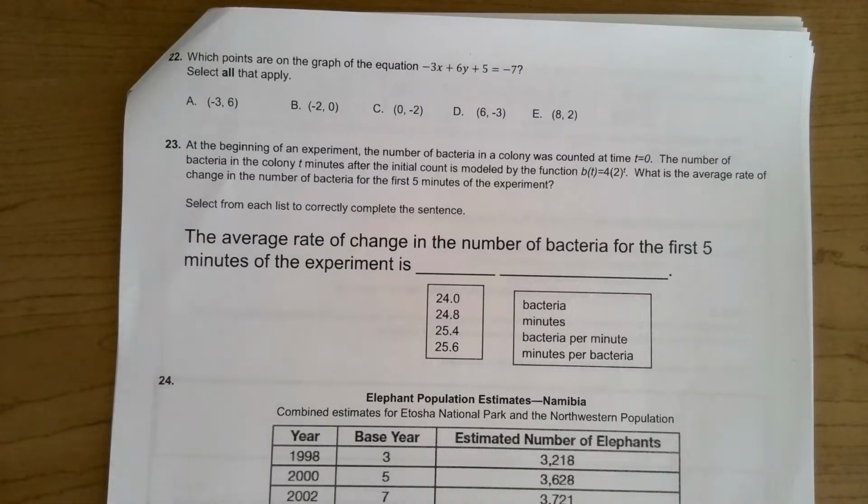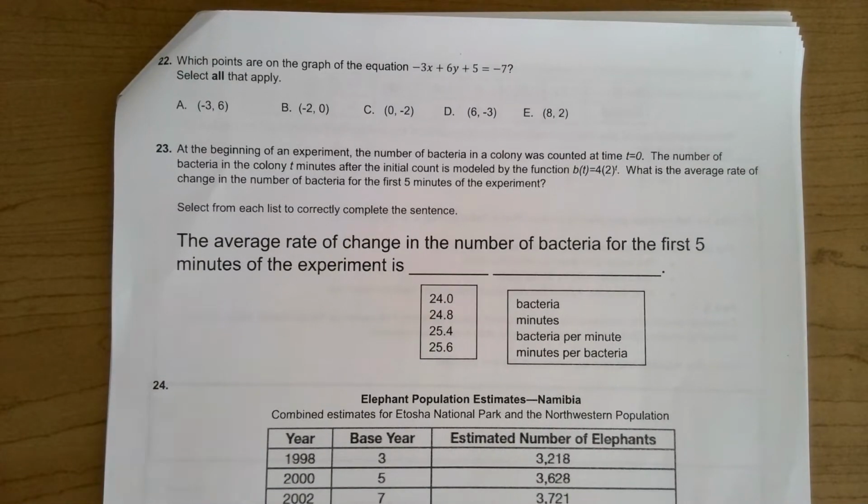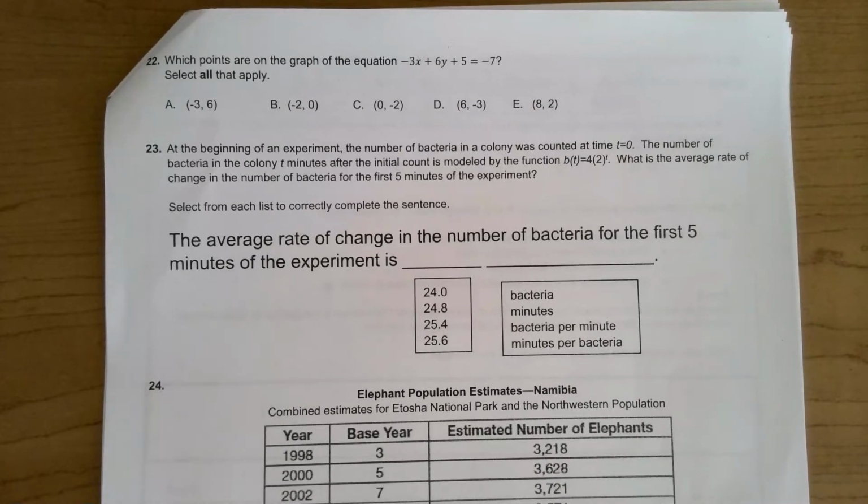All right, for number 22, which points are on the graph of the equation negative 3x plus 6y plus 5 equals negative 7? Select all that apply. So when it says select all that apply, we know that means there's more than one right answer. And we just want to plug in our values for x and y and see which ones are true.